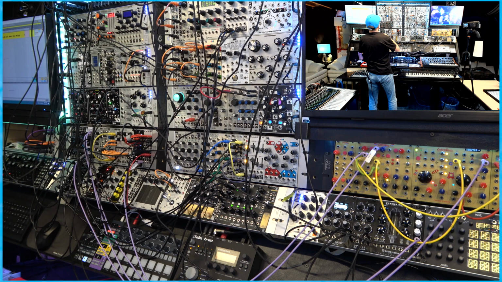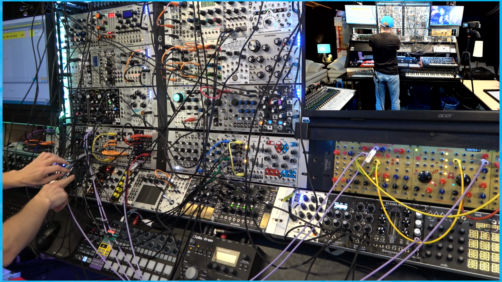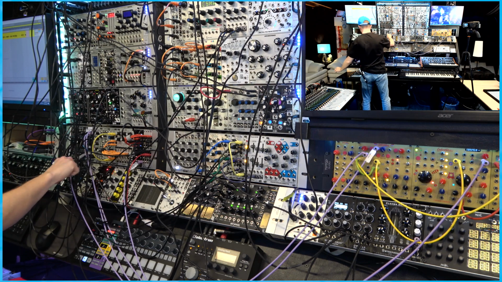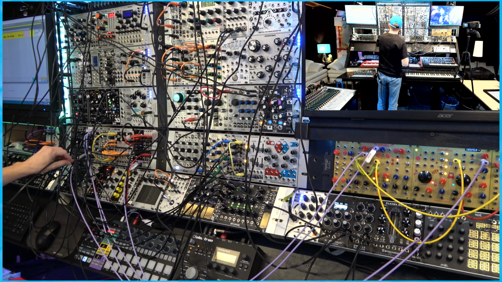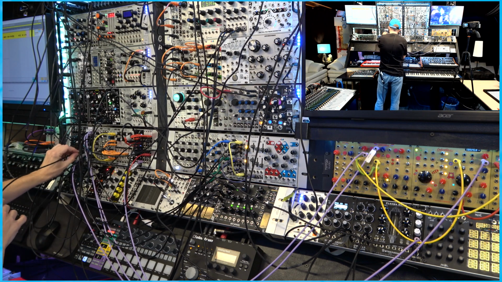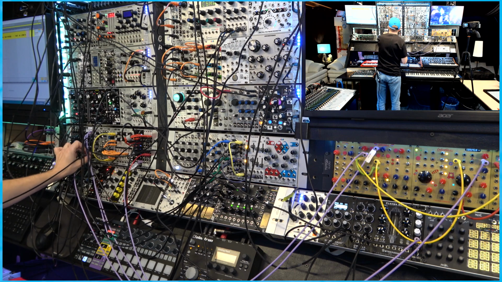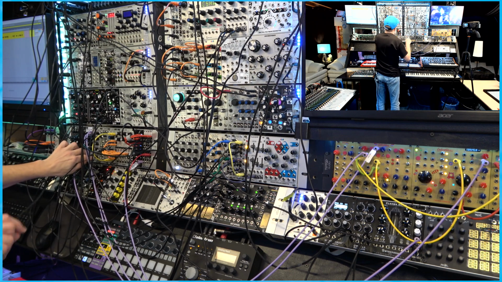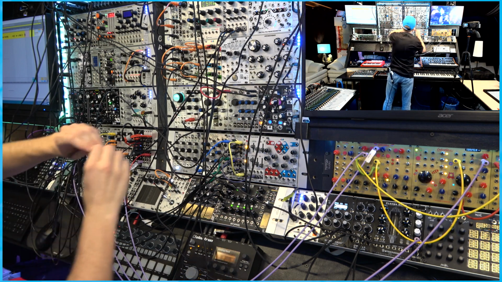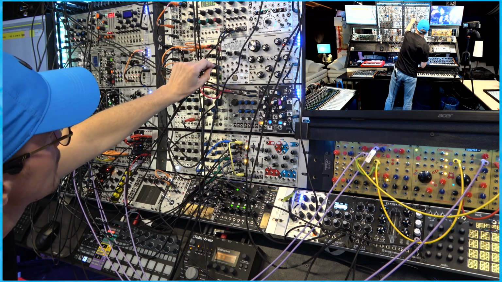I'm going to be using a sine wave. We're going to put that through a Make Noise MMG filter first. From the filter, we're going to go into a VCA, a voltage controlled amplifier. From the VCA, we may or may not go through an effect module. I think we're going to do that. So I'm going to go ahead and patch it that way.